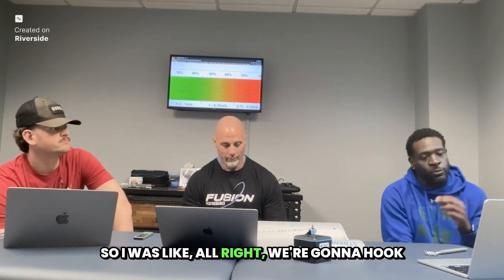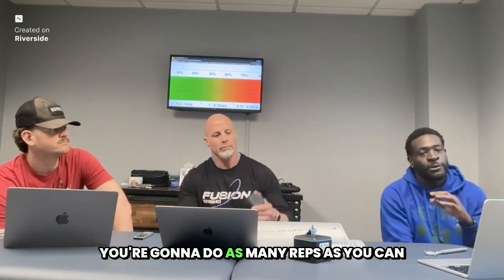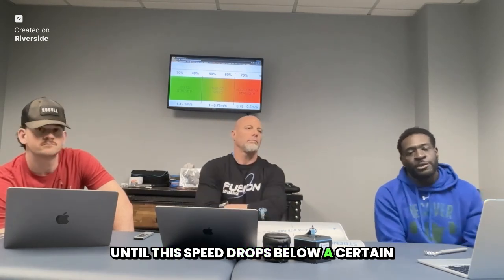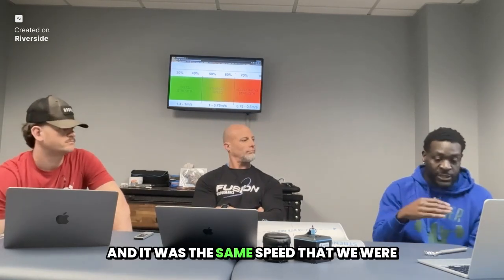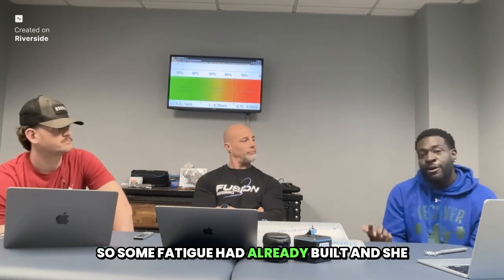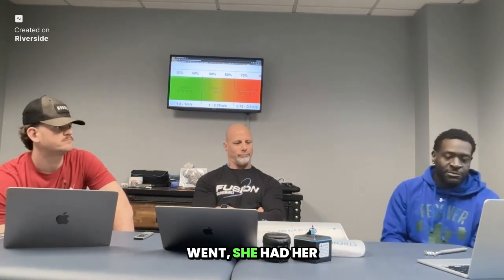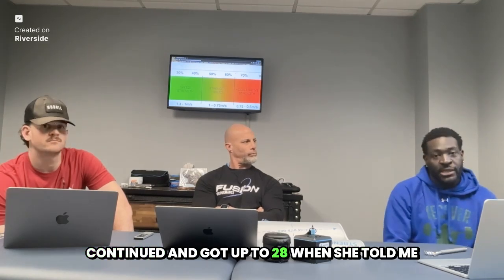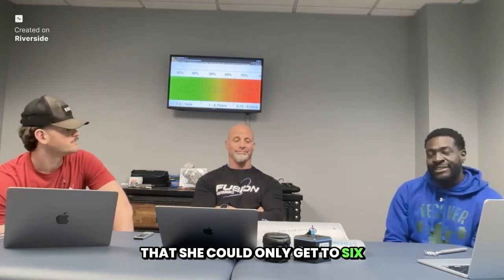So I was like, all right, we're going to hook this up to the bar. You're going to do as many reps as you can until this speed drops below a certain amount. And it was the same speed that we were working on. She told me 1 set prior, so some fatigue had already built, and she hit her 6, she hit her 8, and then she continued and got up to 28 when she told me that she could only get to 6.